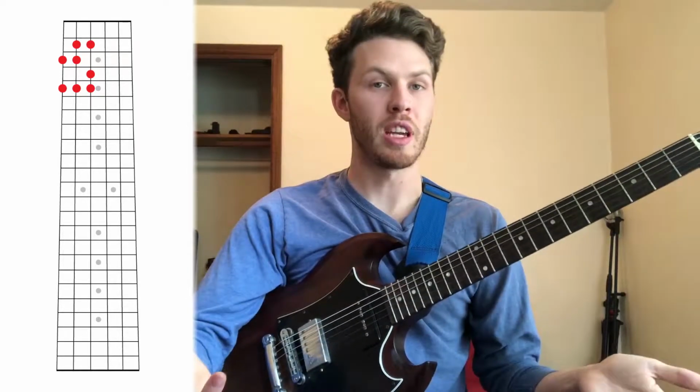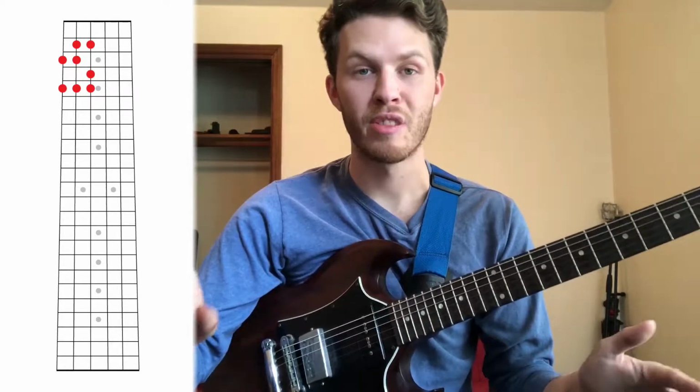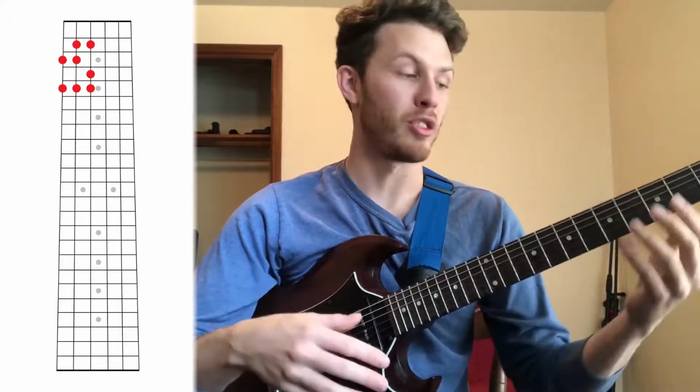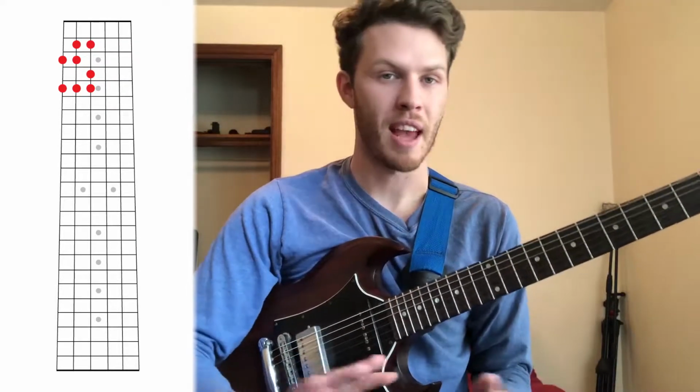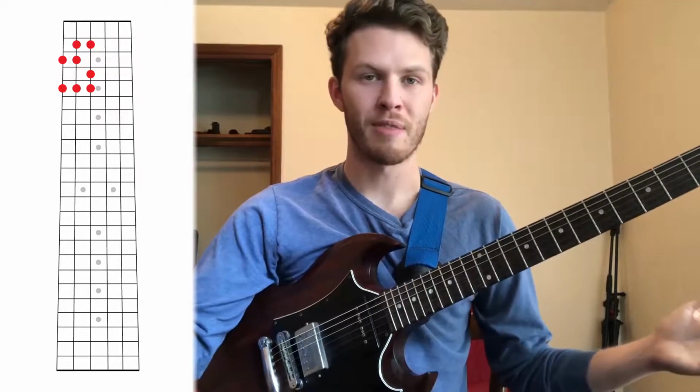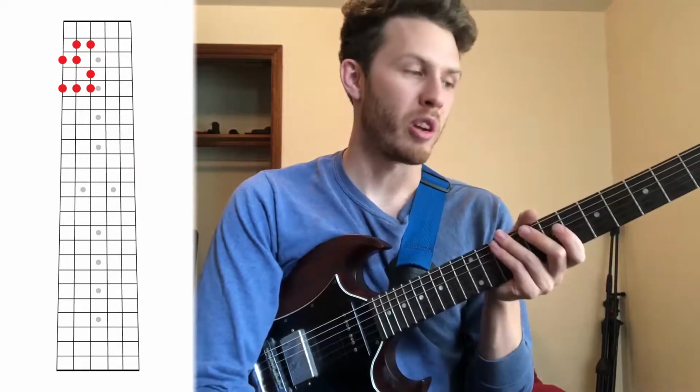I picked the key of G for this video. Doesn't matter. All the keys are exactly the same. What that means is you can move everything I'm about to show you anywhere on the neck, and it's always going to be exactly the same. But G is a good key for guitar, so we're going to stick with that. So I showed you how to play it right there.